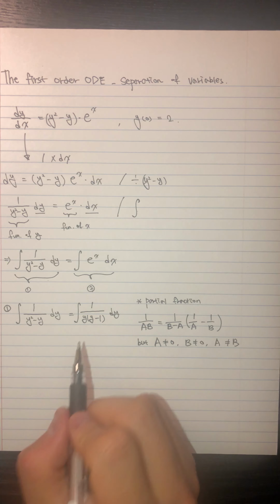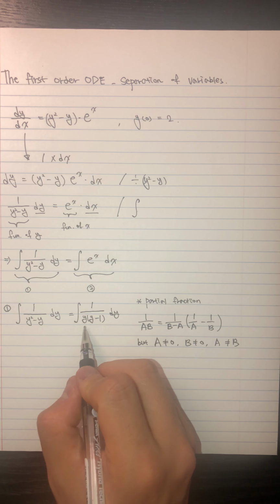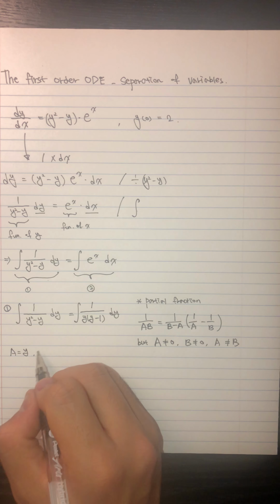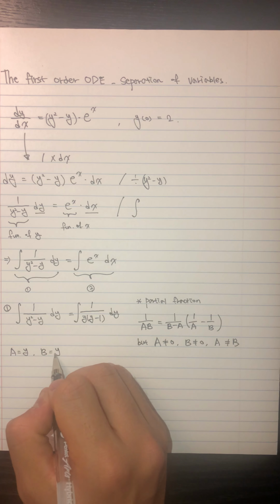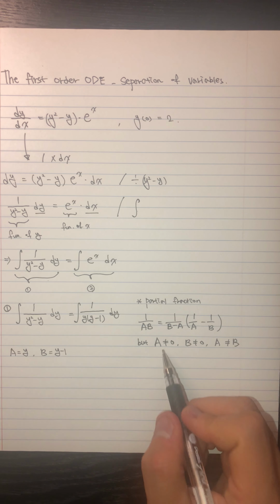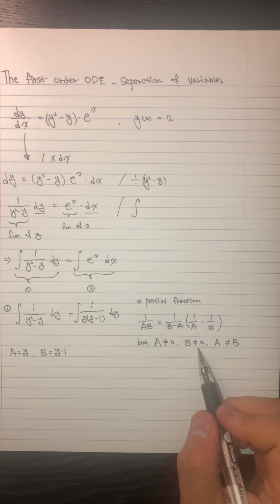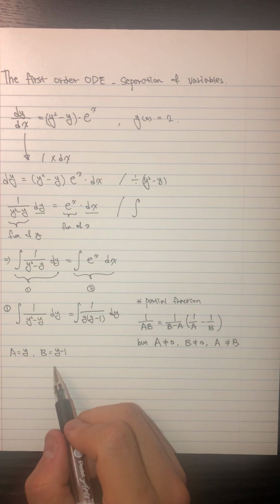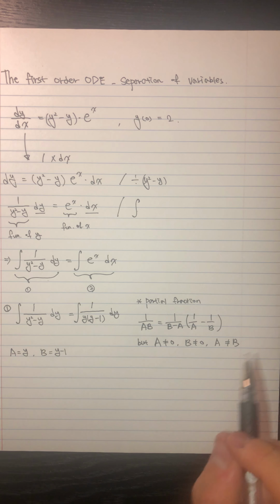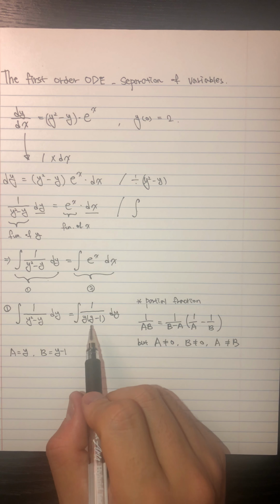Okay, so in this situation, what is a from here? Let a equal y and b equal y minus 1. So a is not equal to 0, b is not equal to 0, and a is not equal to b. To satisfy this condition, we can use the partial fraction for this term.